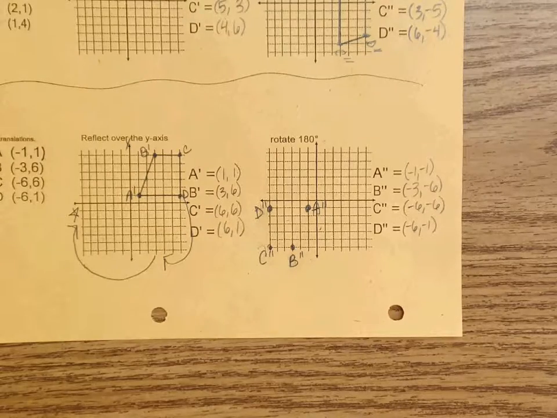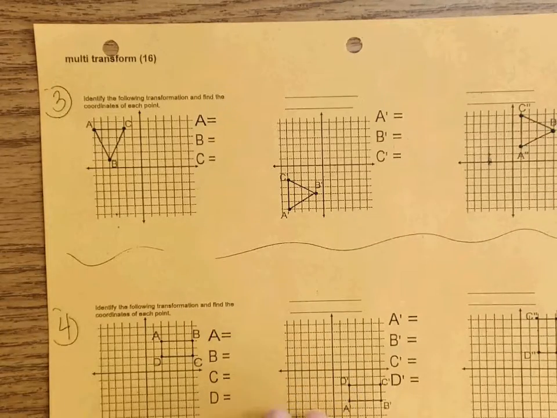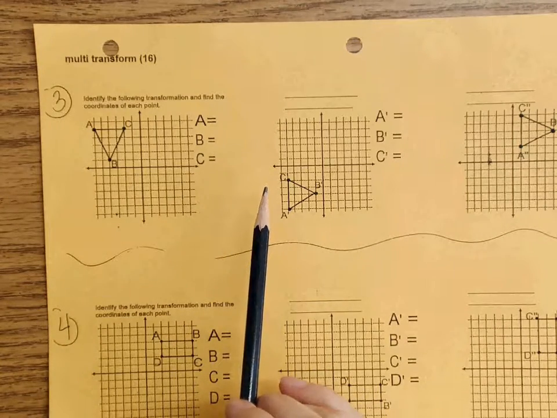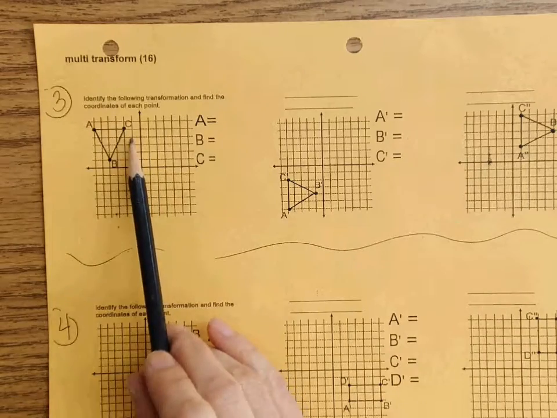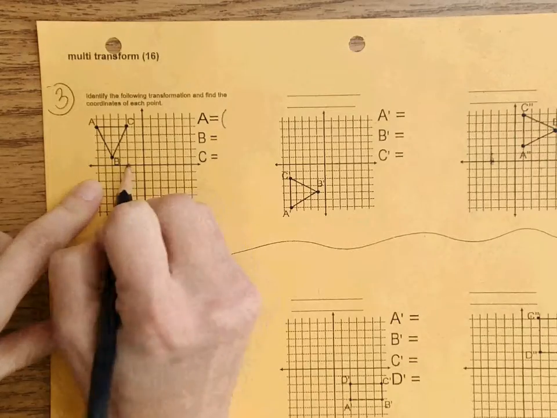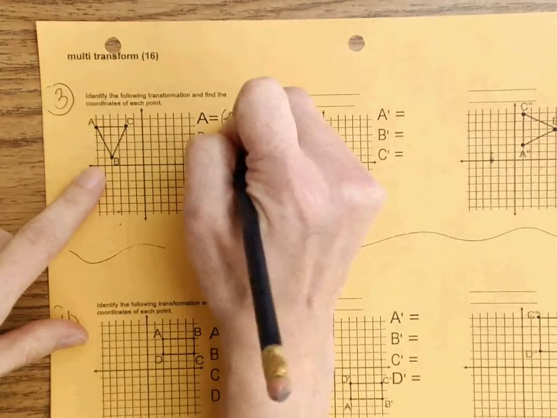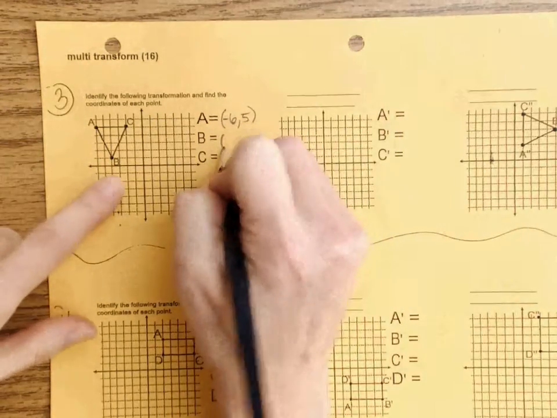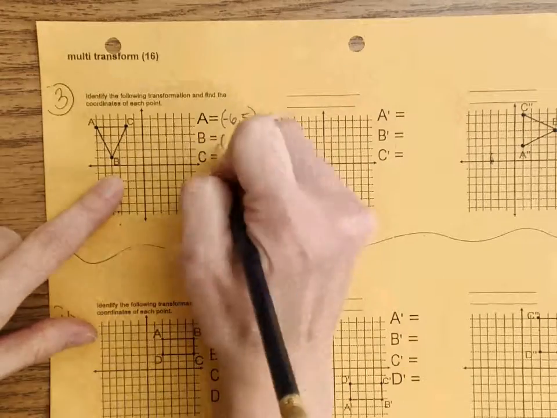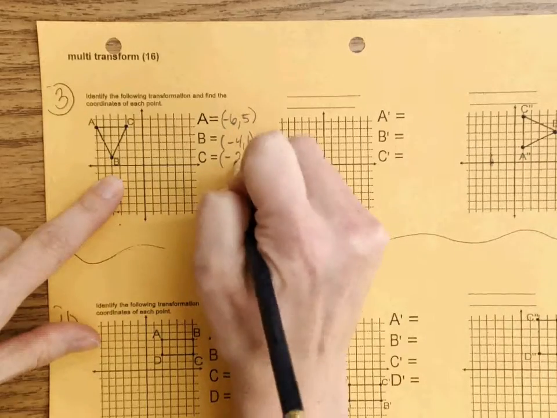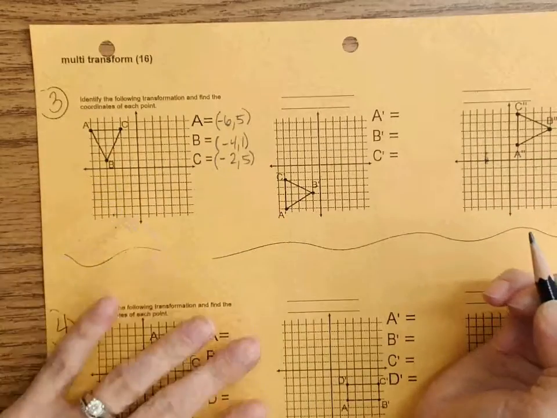Alrighty, so now let's flip it over to the back. On the back, this is slightly different. We are going to identify the following transformation and find the coordinates of each point. So we'll start with A. So the coordinate for A, 1, 2, 3, 4, 5, 6. So that's negative 6, up 1, 2, 3, 4, 5. Okay, for B, we're going to go negative 4, up 1. For C, we're going to go just negative 2, up 5. Okay?